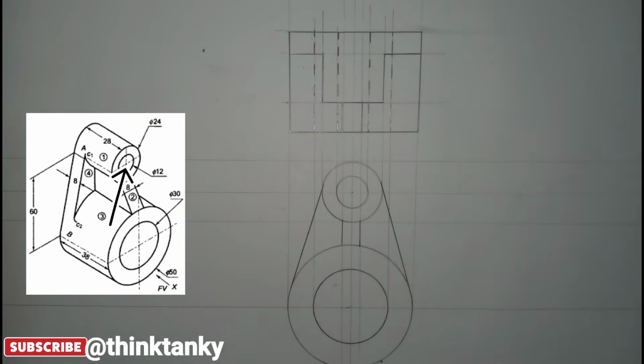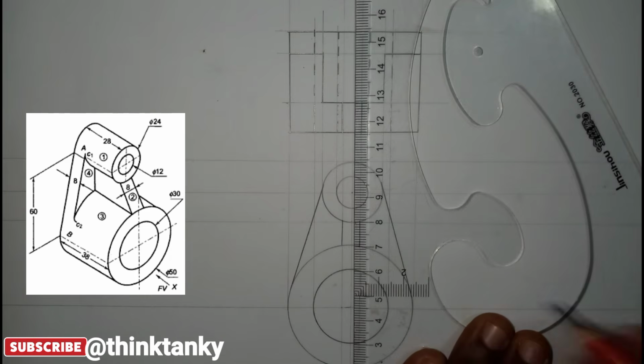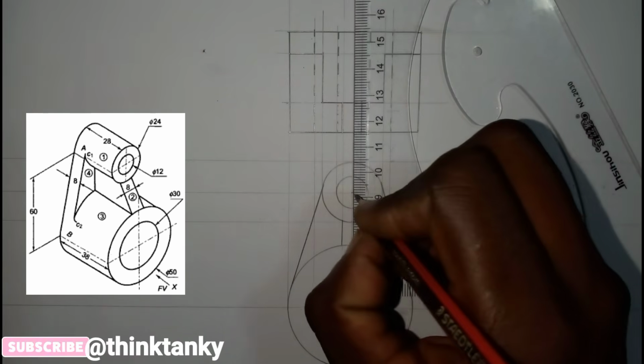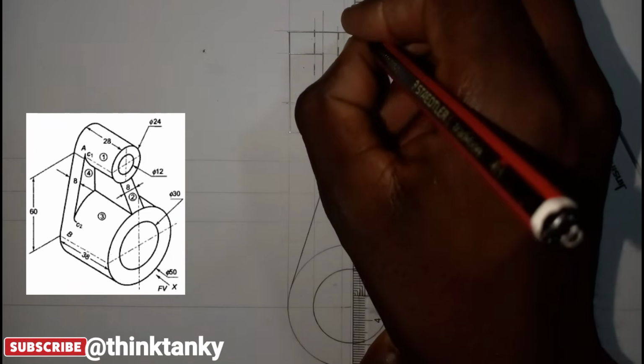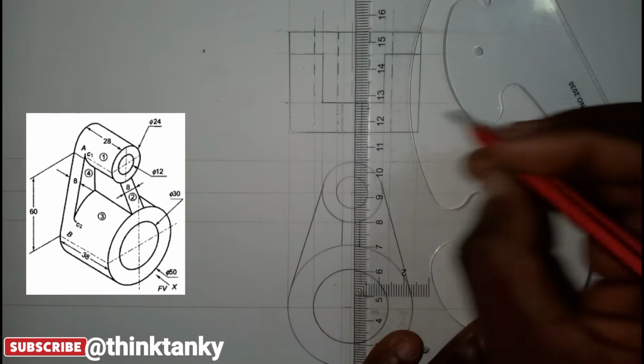And now to show that there's a hole, I have to draw center lines. Draw my center line. It's going to be my center line.